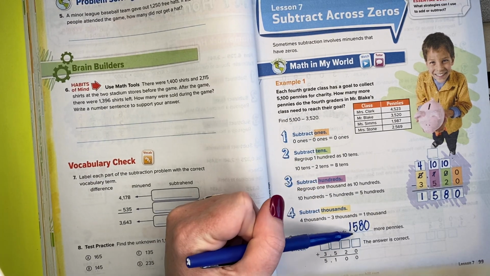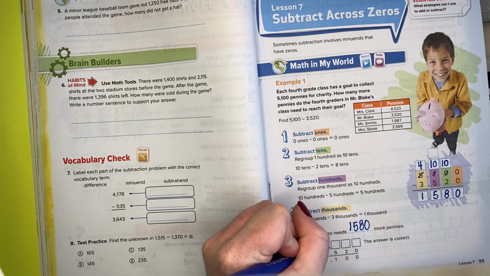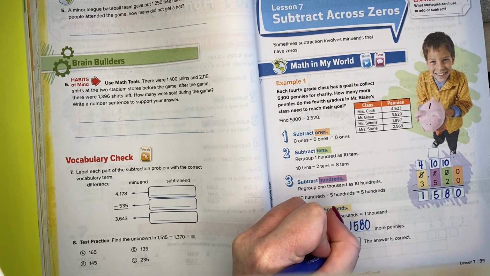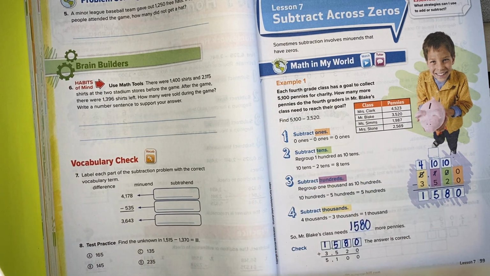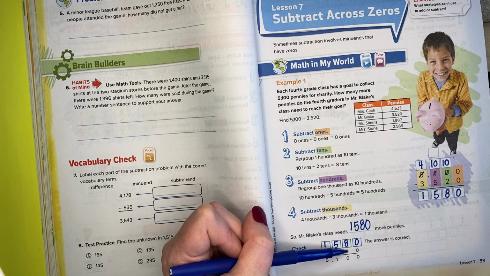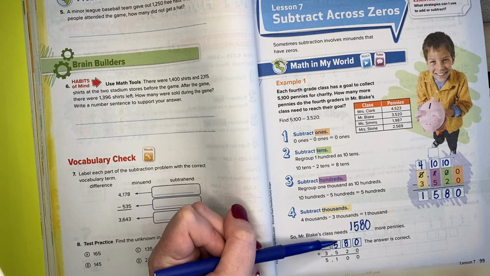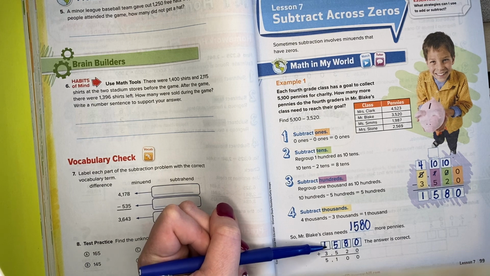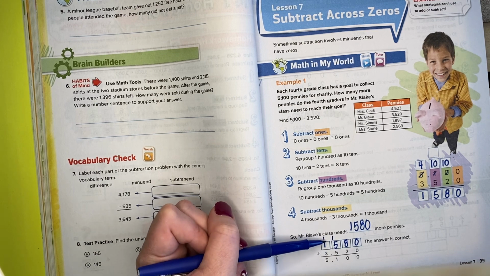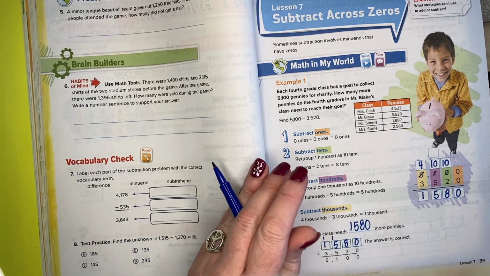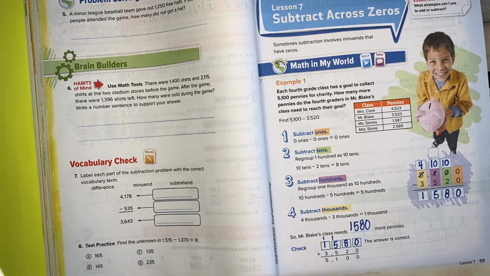Okay, so let's try this again to check. I'm going to say 1,580, which is my answer, plus my subtrahend should equal my minuend. So let's add it up. 0 plus 0 is 0. 8 plus 2 is 10, carry the 1. 5 plus 5 plus 1 is 11. Put my 1 up here, okay? 1 plus 1 plus 3 is 5. So I get 5,100. So my answer is correct.